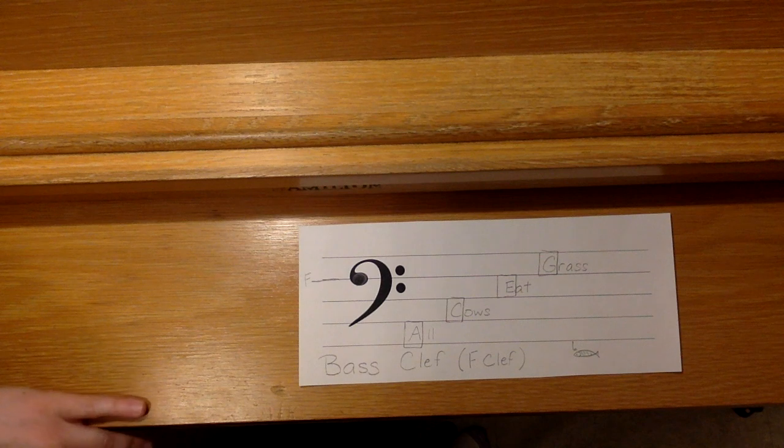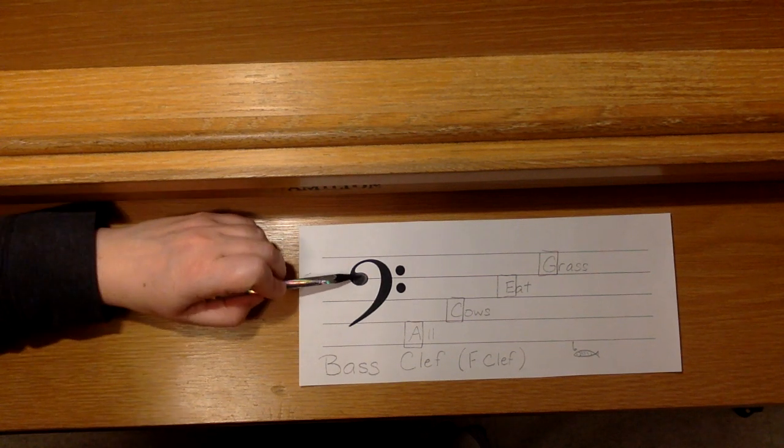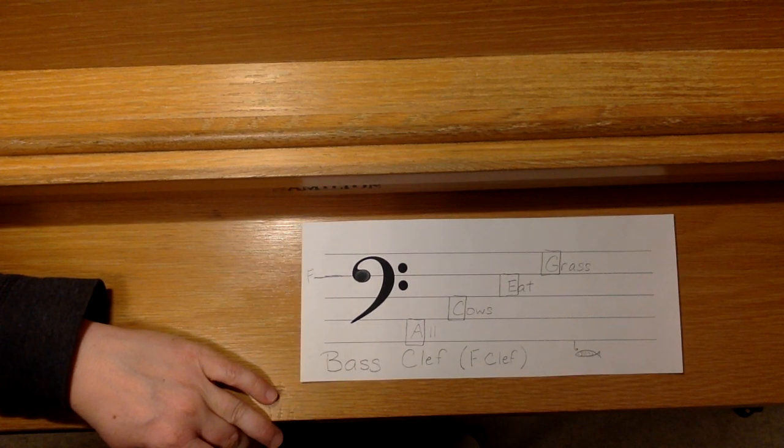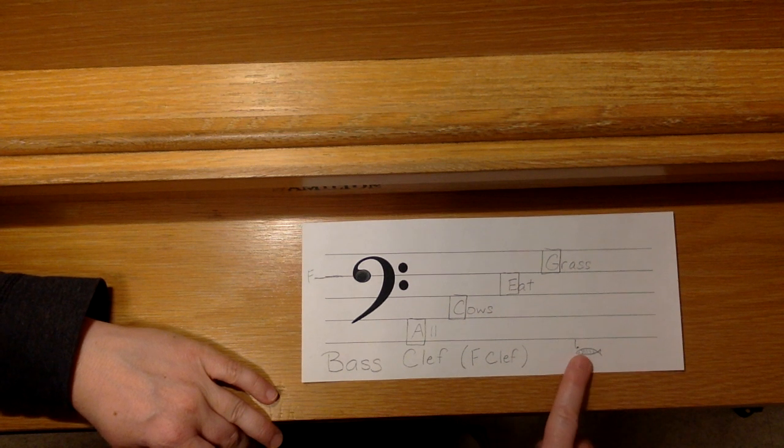Now we have a way to remember the spaces in the bass clef, and we also have this home note of F in the bass clef. Okay, so this can get you started on identifying notes in the bass clef. Just remember, space in the bass, not bass.